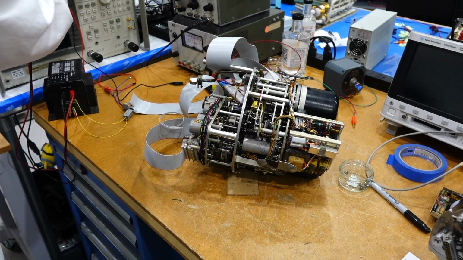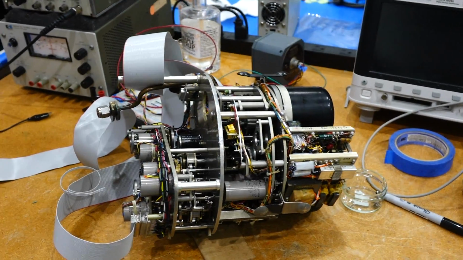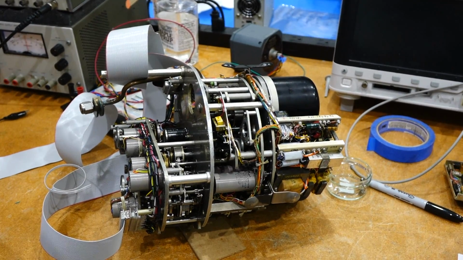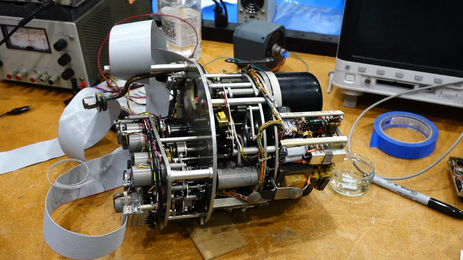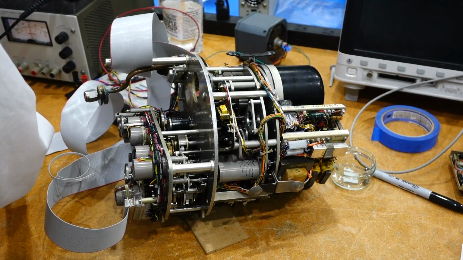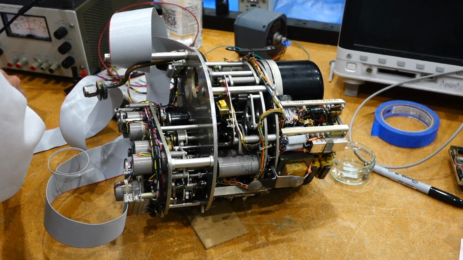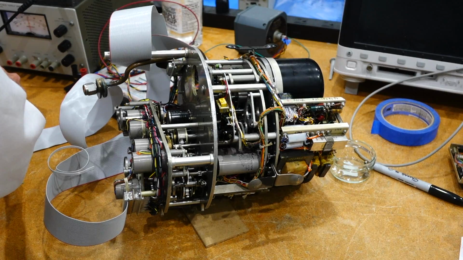Oh. It moved. Well, that's good. Should we try it again? Try the test. Okay. See if it moves it to a different position. Okay, well, it works. Let's see if it stops.